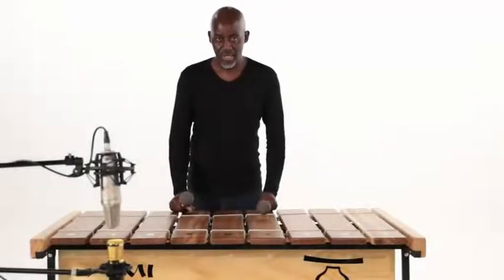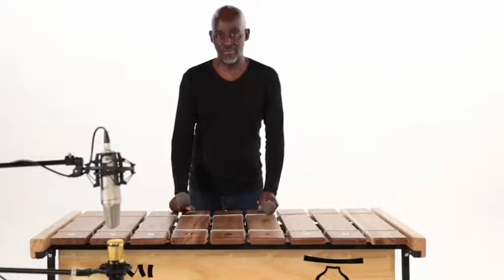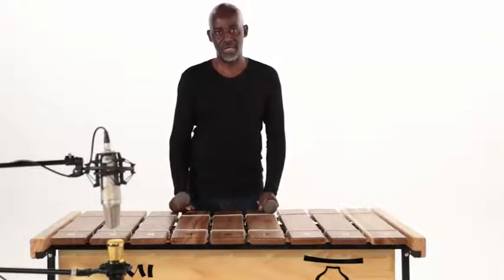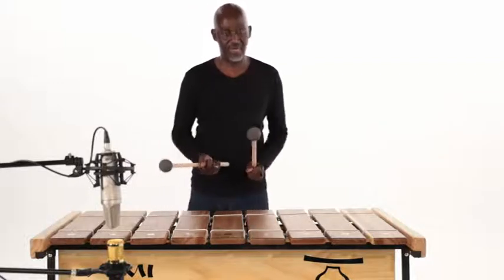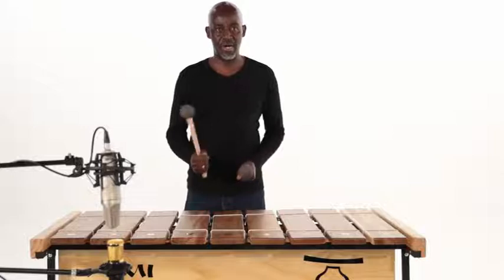Hello everybody. Today we're going to learn the baritone part for the song Waka Waka. As I mentioned before, the baritone keeps the beat in the ensemble. So the baritone is just going to play the basic notes for the song. Right, here are the notes for Waka Waka on baritone.